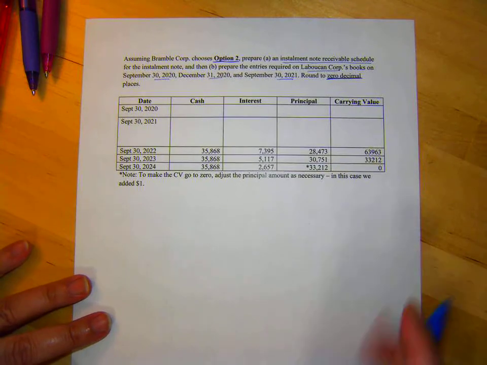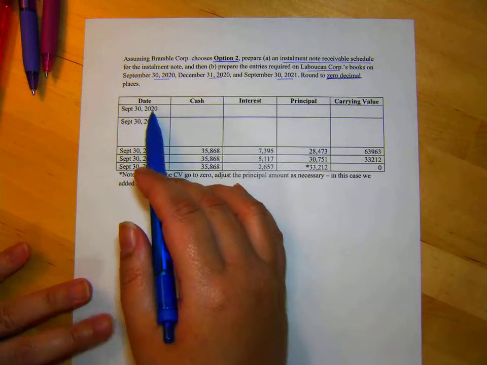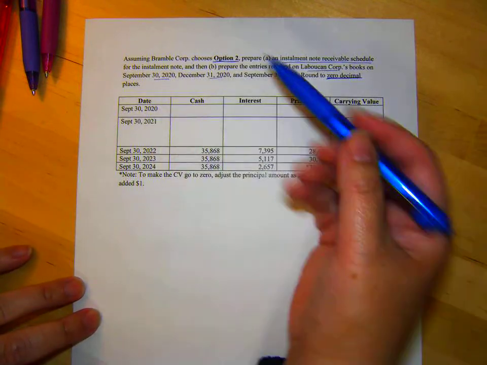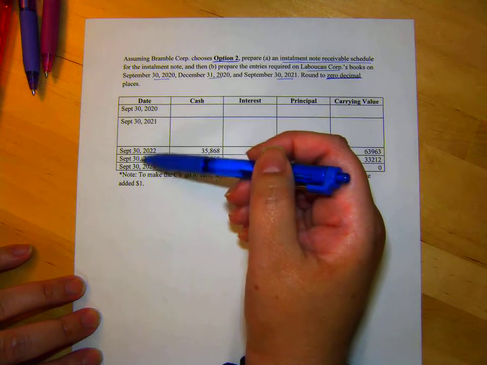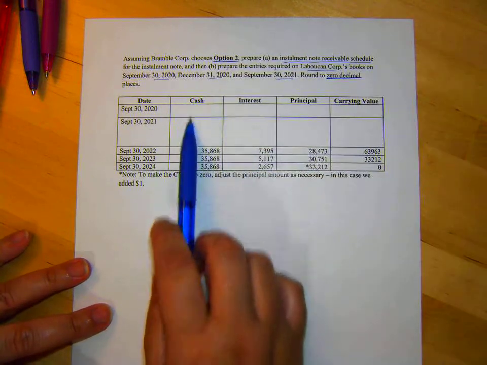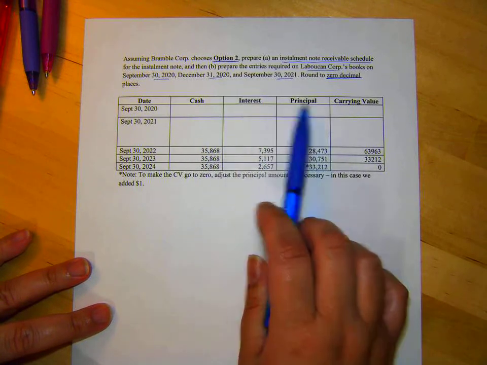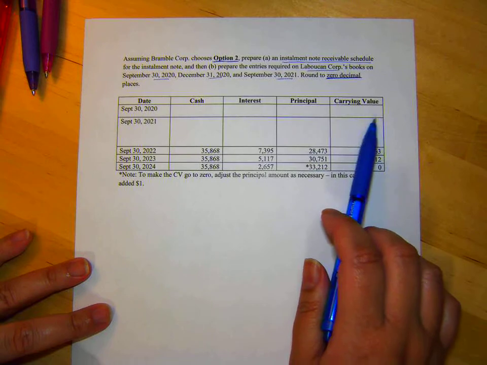Okay, so this is basically the setup. We've got the date, and notice there's 4 installment payments, so it's going to be for 4 years. We have a place for the cash payment, and then we're going to break this payment into interest and principal, and then the carrying value.